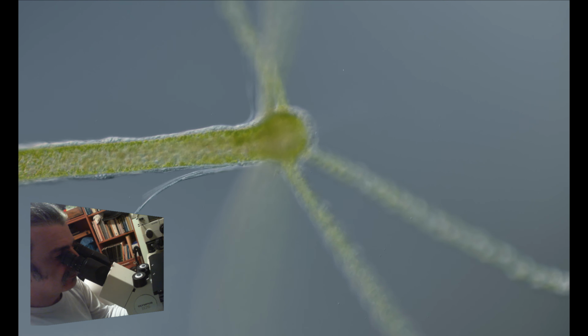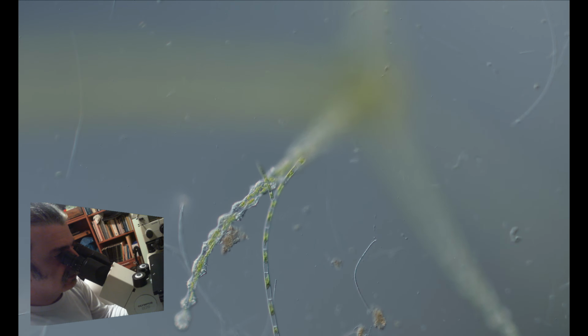Hydra. Sometimes there are even ciliates that live on the hydra tentacles.